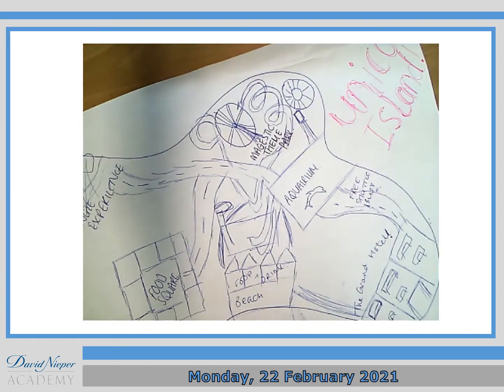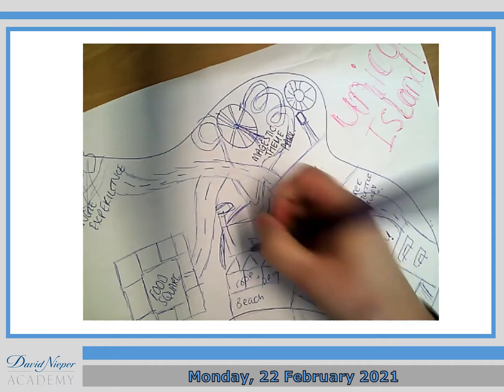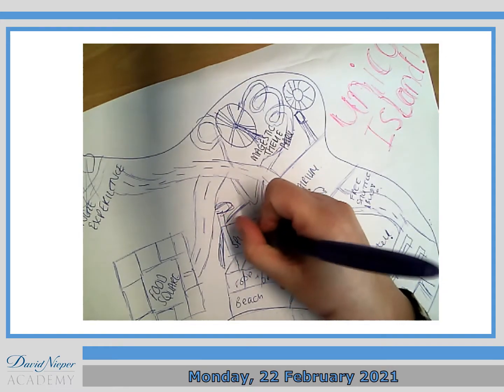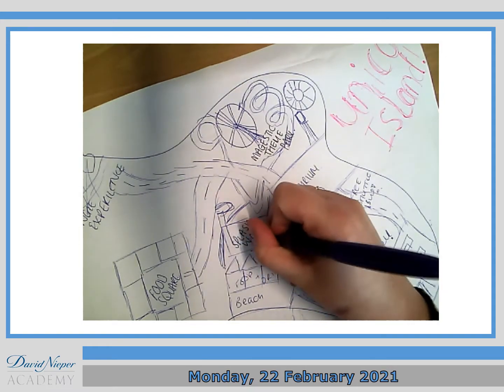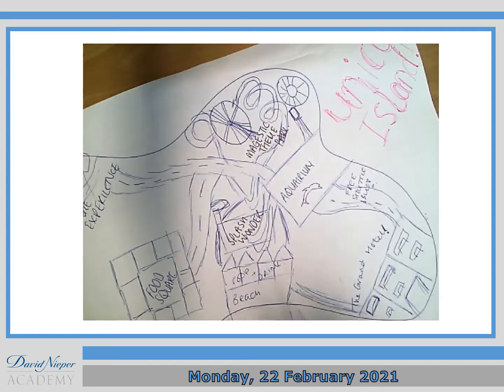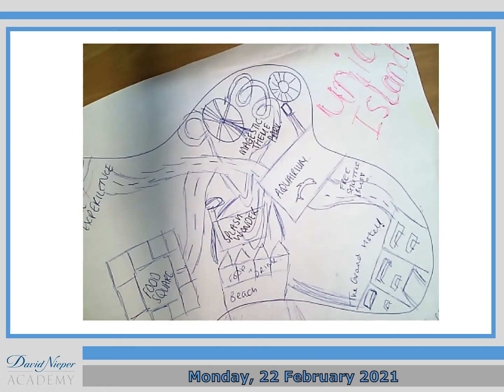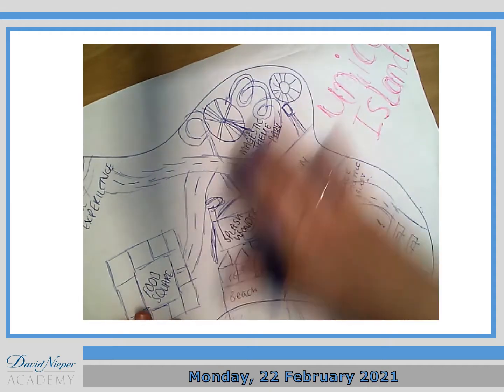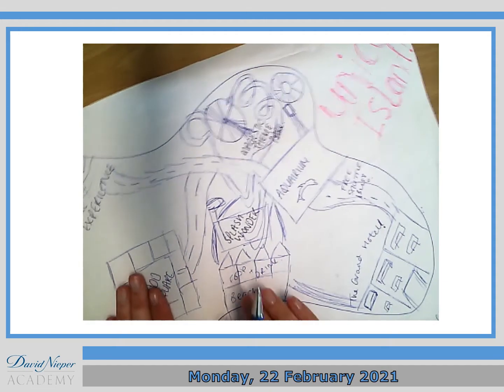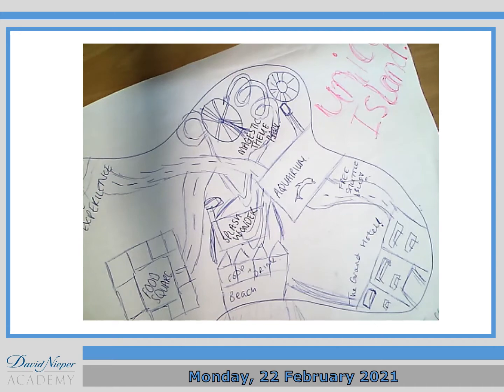So if I've gone for majestic theme park, maybe I'll go for Splash Wonder for my water park. Okay. And then I've got this big space over here and a space here. So what else could I include? So I've got my beach, I've got my aquarium, I've got my water park, the food square, jungle experience.